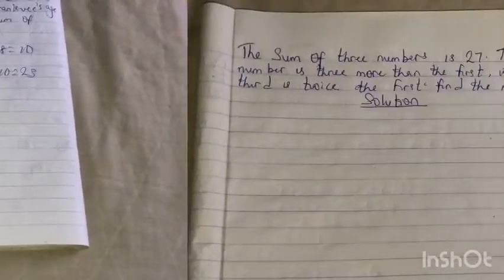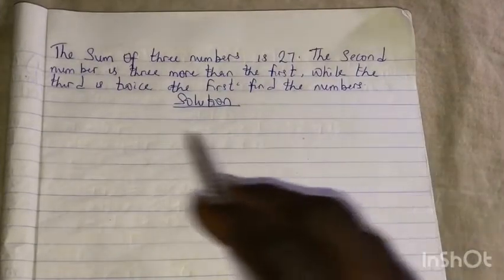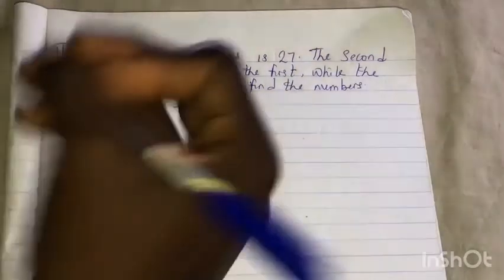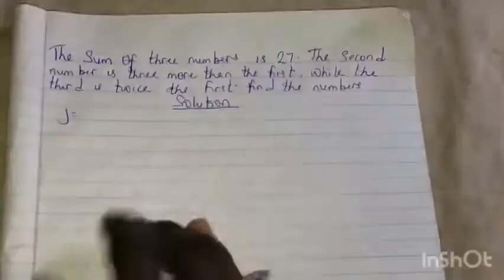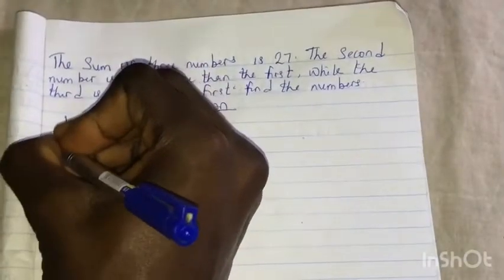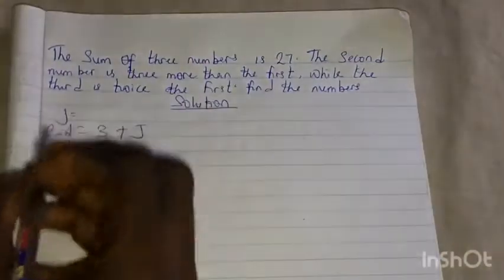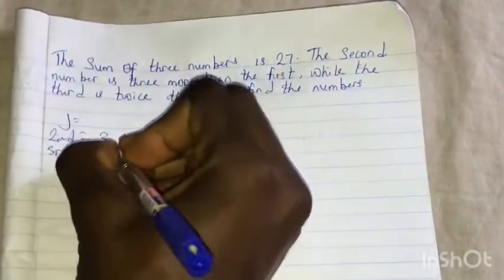Here's another question, and it says, so watch out: the sum of 3 numbers is 27. The second number is 3 more than the first, while the third is twice the first. Alright. So let us give that number J. J is the unknown number. So the second number is what? Second number is 3 more than the first, which is J. Then the third is twice the first, that is 2J.